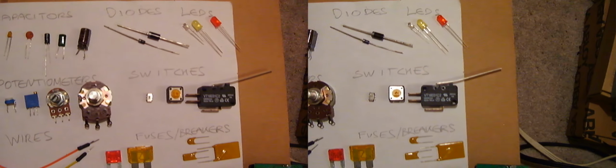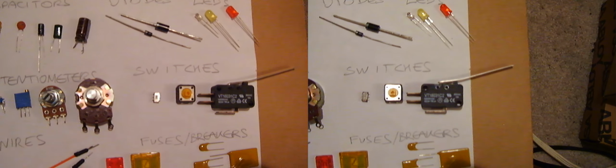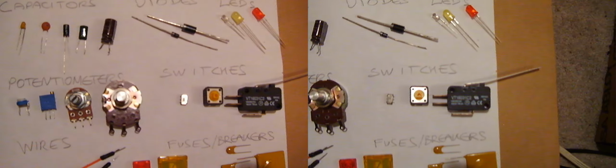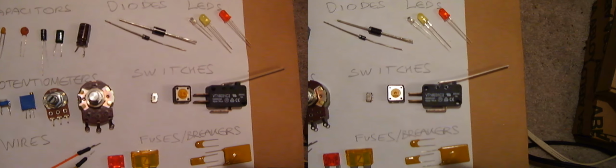Then there's switches. These are mechanical switches. There's a little sliding switch, there's a push switch and another push switch with an extension.